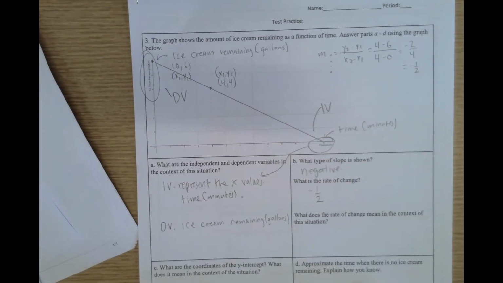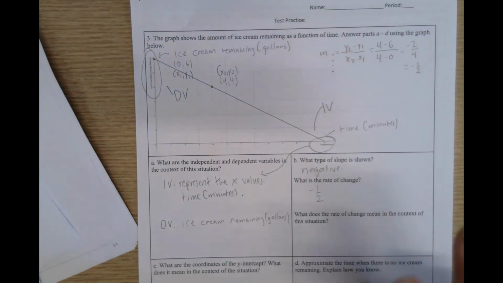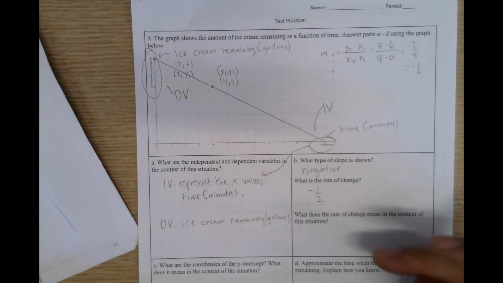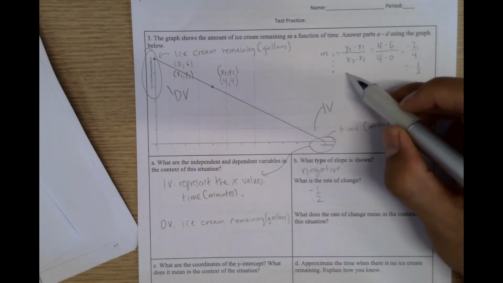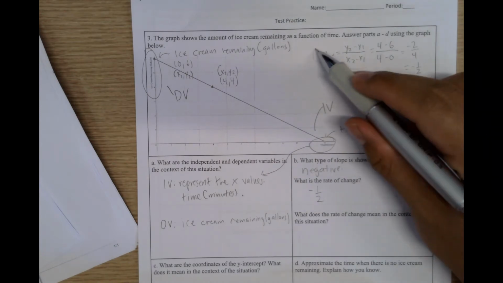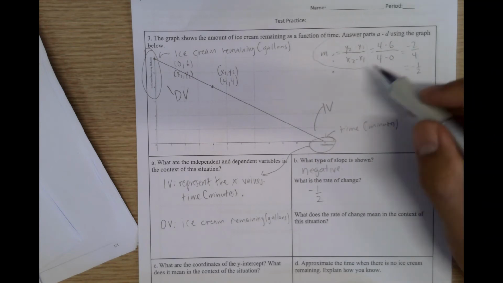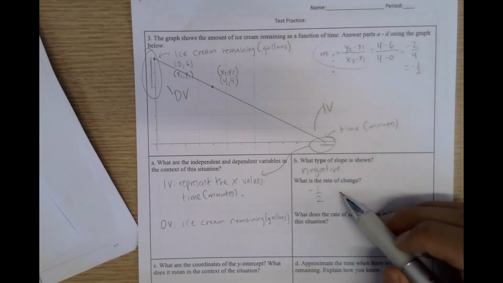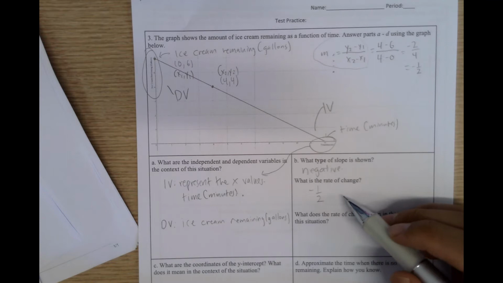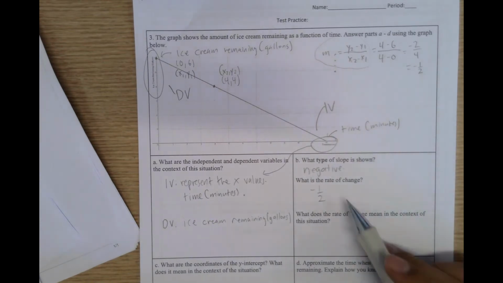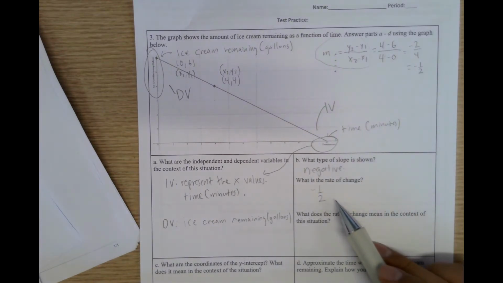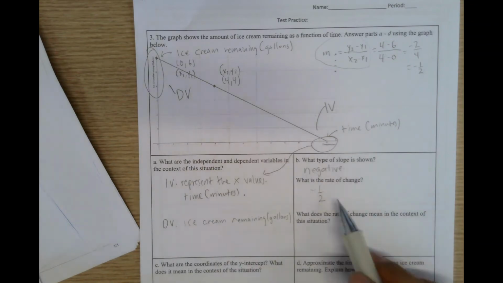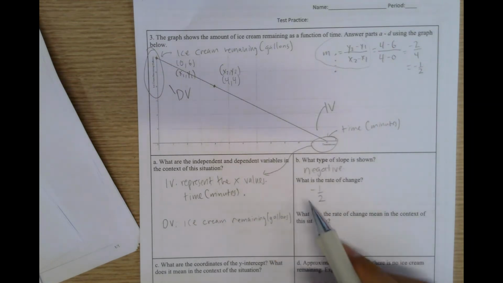So again, what I did is I chose 2 points on the graph. Then I used my formula for the slope. I plugged them in, subtracted, divided, and I got my rate of change, which is negative 1/2. One thing to keep in mind is, does this rate of change look right? Does it look like it's decreasing, which means that my rate of change would be negative? And if it is, then it probably matches up, right?